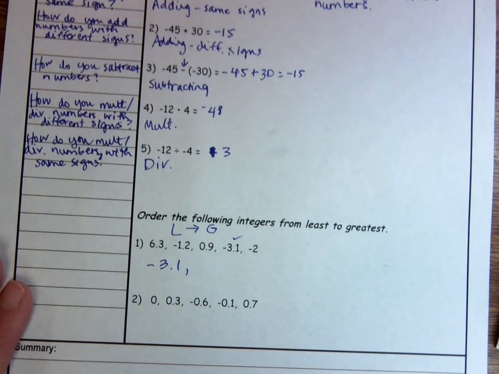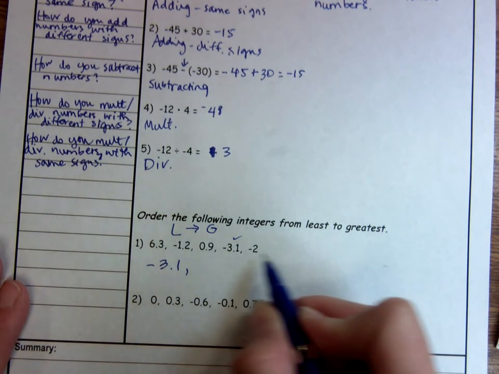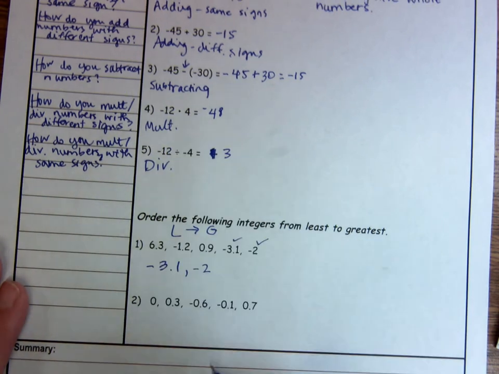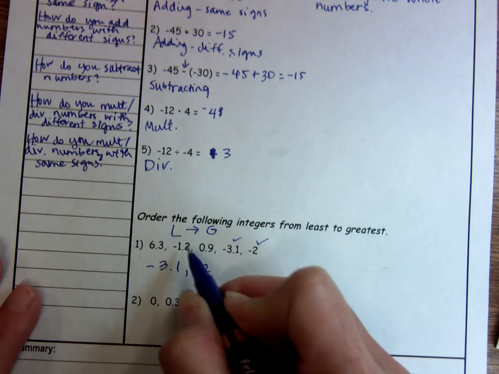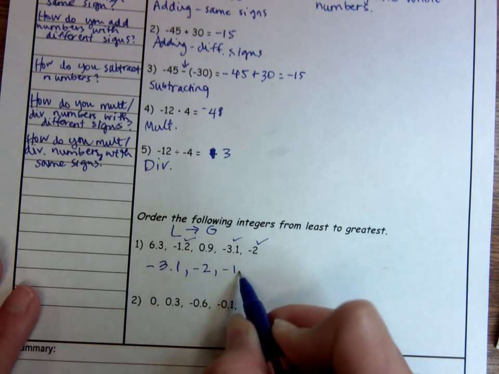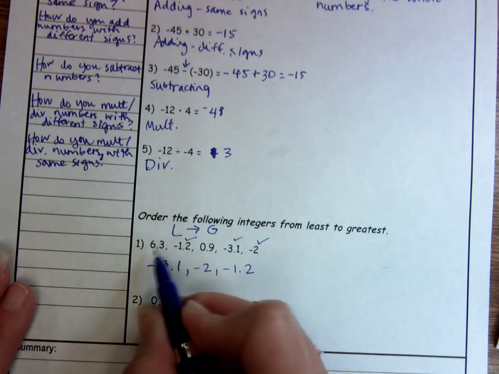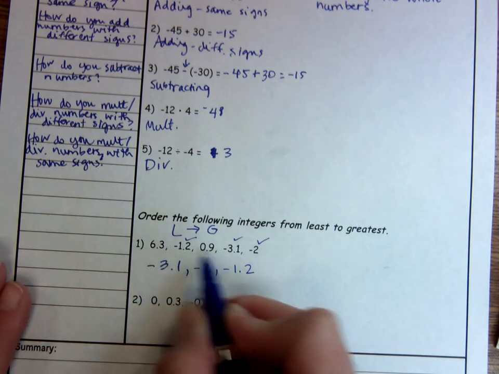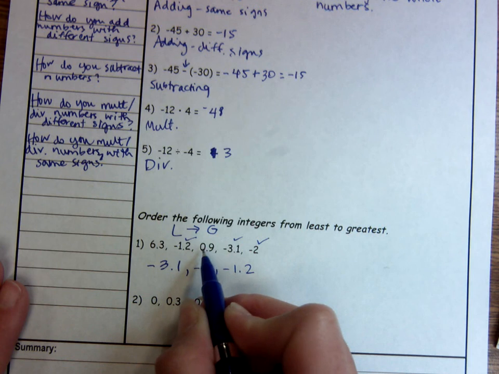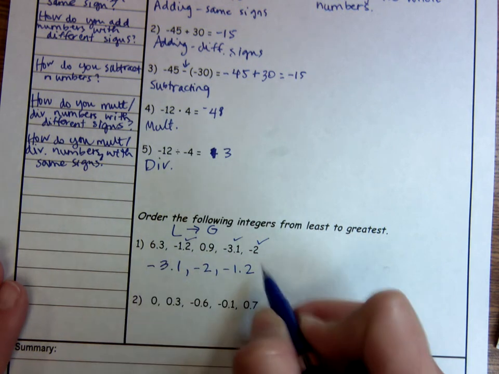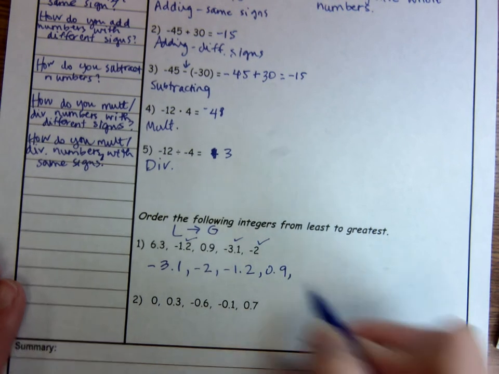Then we look for another large negative number, and that's going to be negative 2. Another large negative number would be negative 1.2. Then we have some positive numbers. They are decimals, so you want to look at their whole number first. This one's a 0.9, which is almost 1, and this one is 6.3. So obviously the 0.9 is going to come first, and then 6.3.